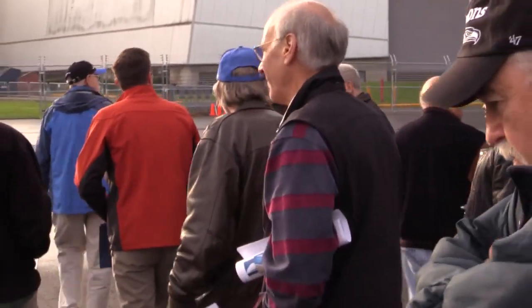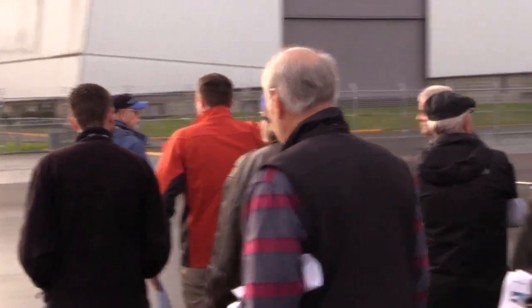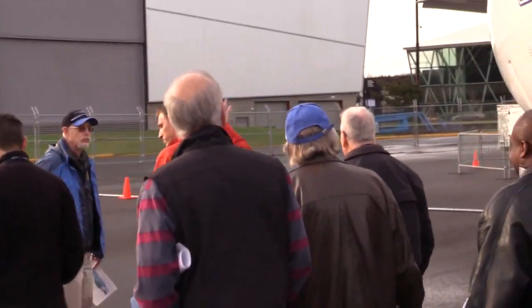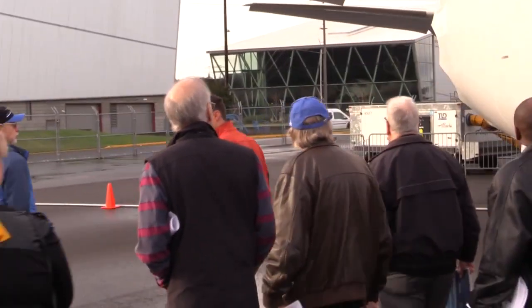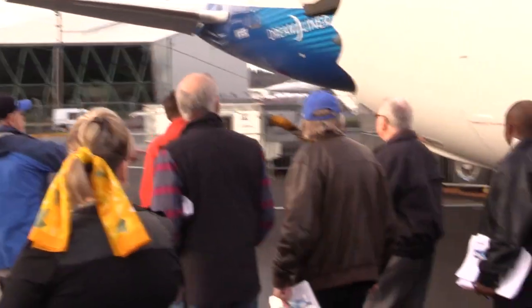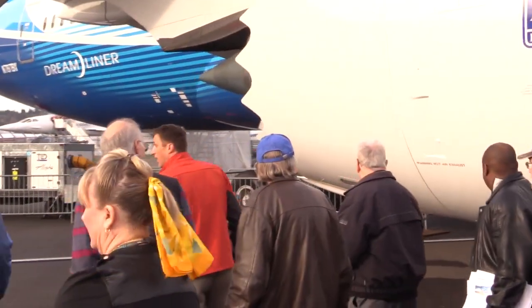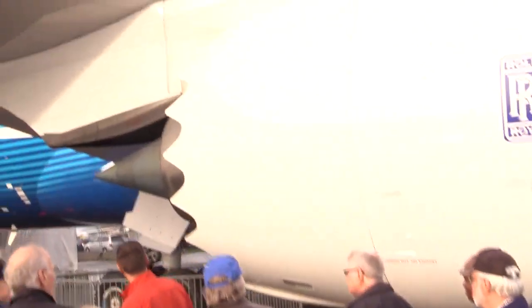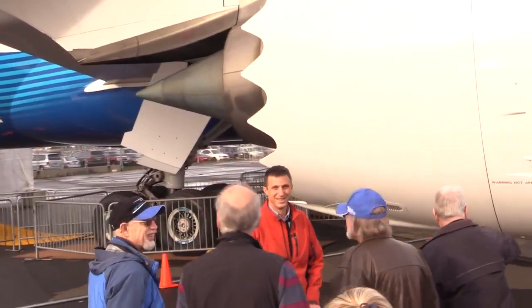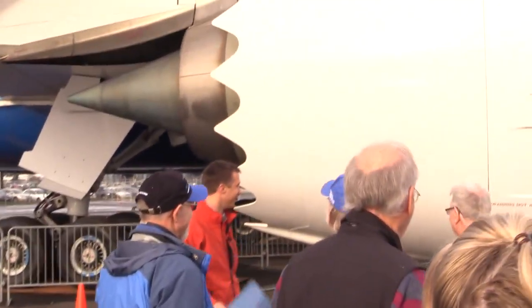So remember, as we talked, no pneumatics, electrically powered, electrically driven airplane. So what's this thing sticking out here? You know, I would love to tell you, but I honestly do not know. A vent. There we go. It's a vent.